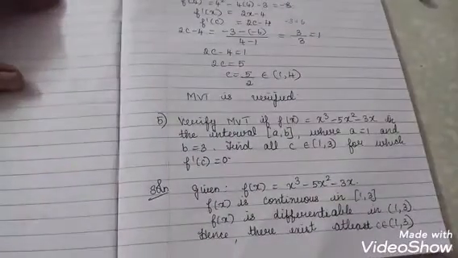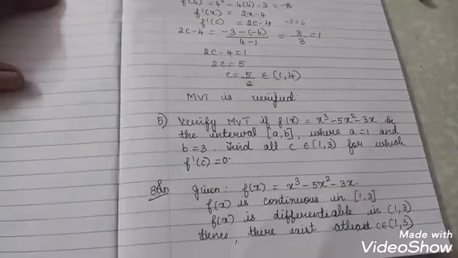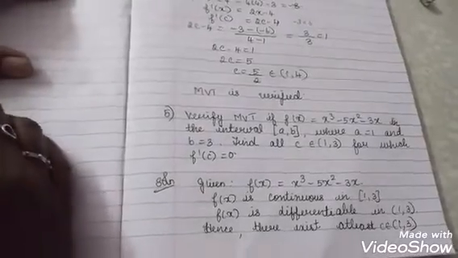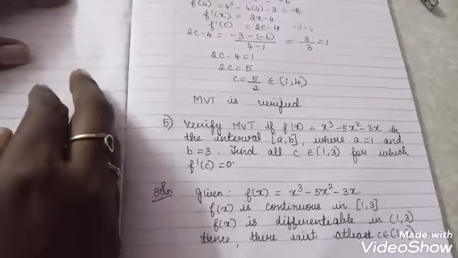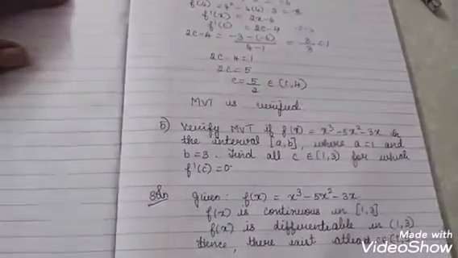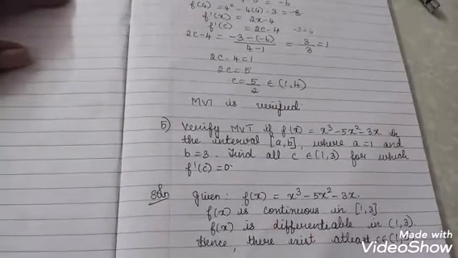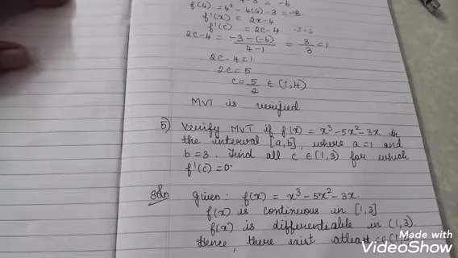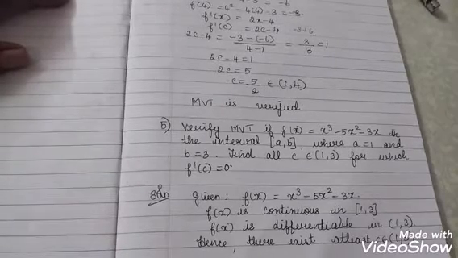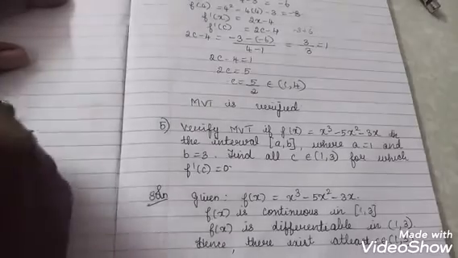Correct? Yes. So here, in a similar way, you have another question. Here again I want to tell you, based on Rolle's theorem and the mean value theorem, generally only 2 marks are asked under Rolle's theorem and the mean value theorem. So just remember the 3 conditions alone for Rolle's theorem as well as for the mean value theorem here.